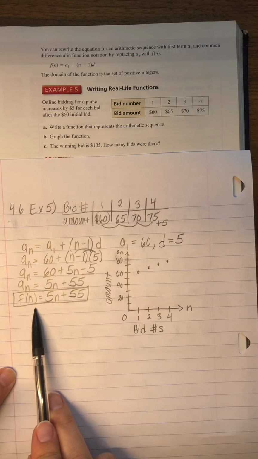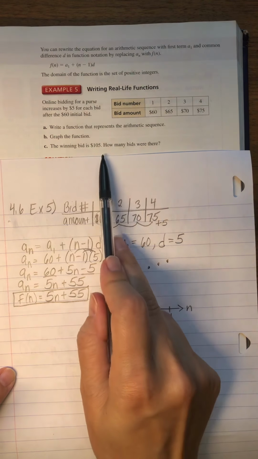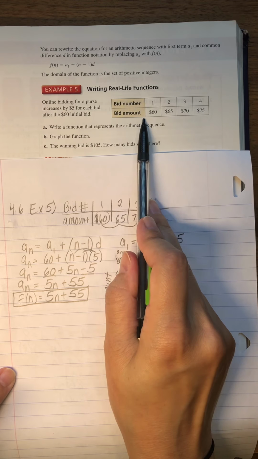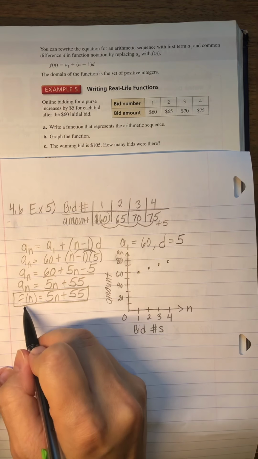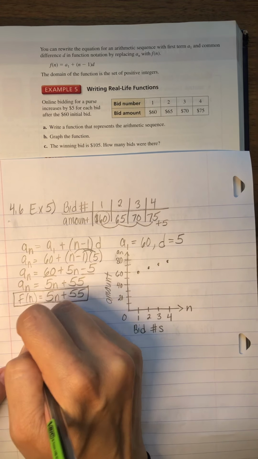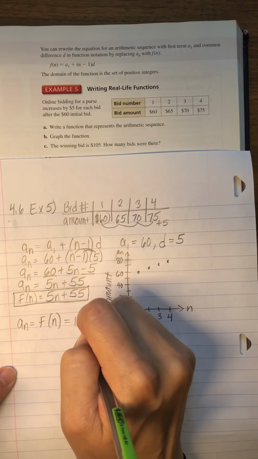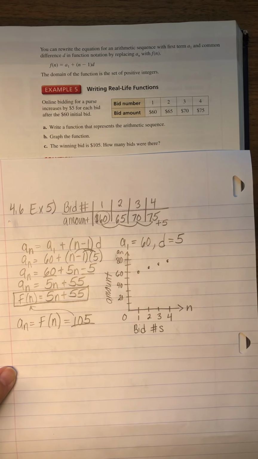Or I can use this nice equation that I created here from part A and take this 105. Remember that is the bid amount, so that's our a sub n value, and I could plug it in. Since we wrote it in function notation f of n, that's going to be the 105. We're going to plug that in over here to this side.